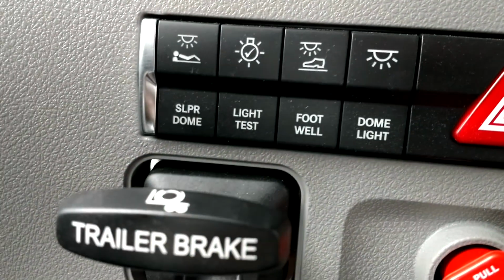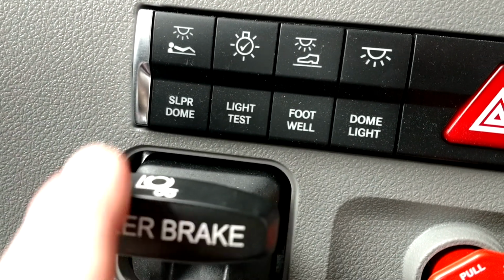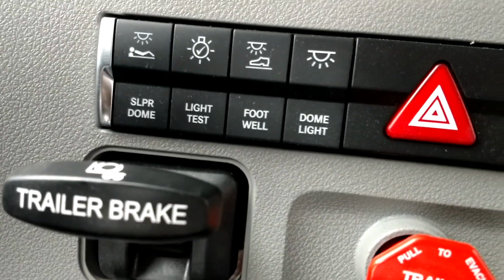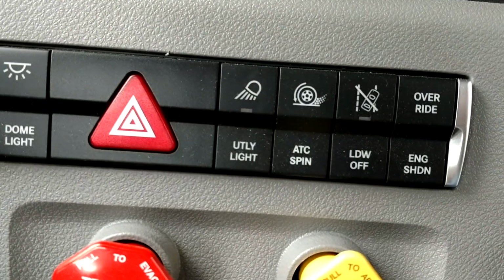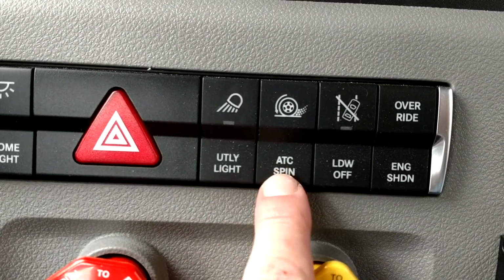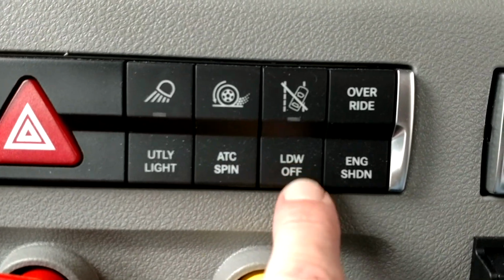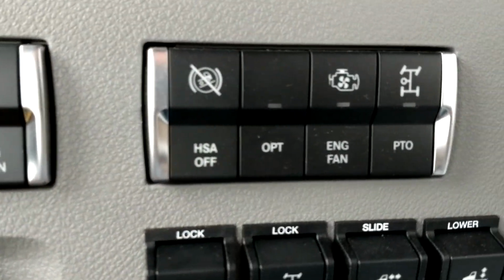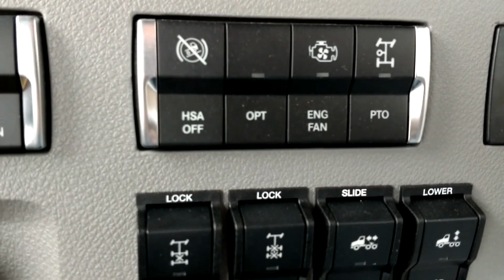Hit that button, all the lights on the exterior will flash until you get in and you're finished doing your test, or you start the truck and they'll go off. Footwell light, dome light, hazard light, utility lights on the back, automatic traction control, spin, lane departure warning, engine shutdown override, hill assist. You don't want that off with an automatic transmission. When you're on a hill, it will not allow it to roll backwards.